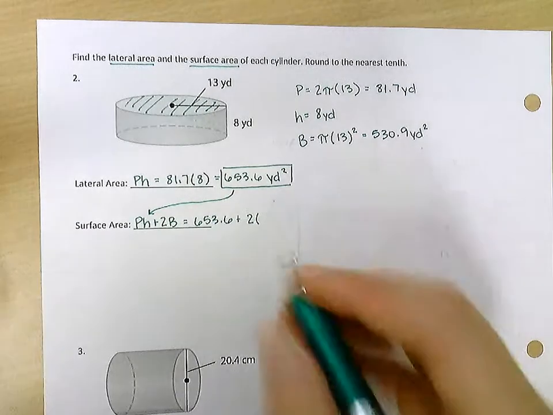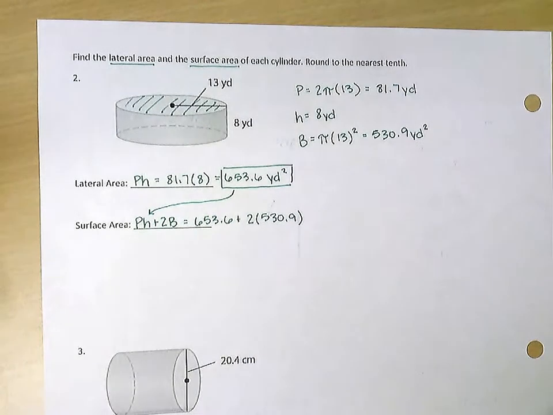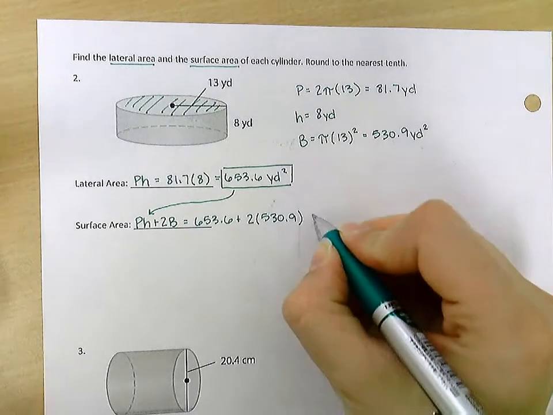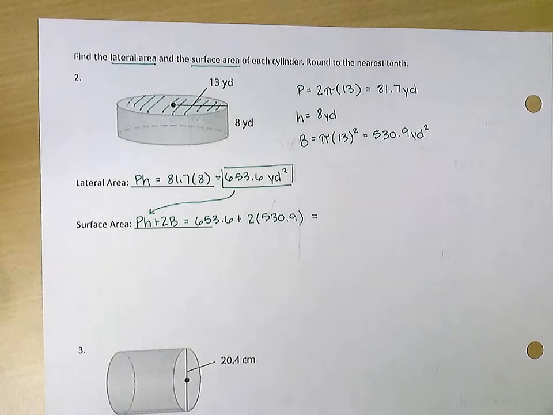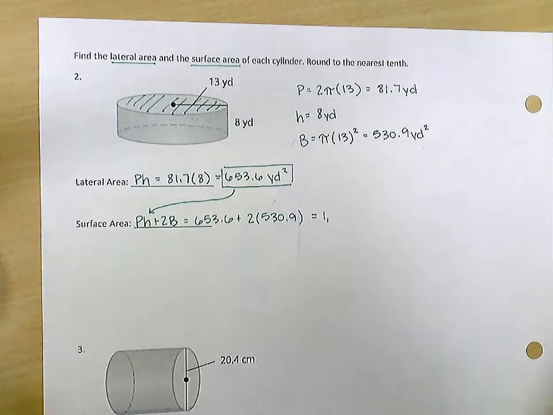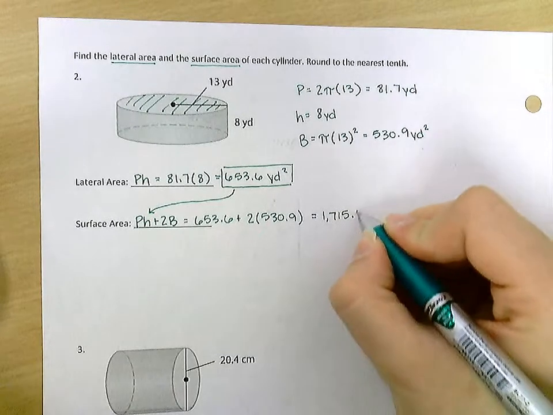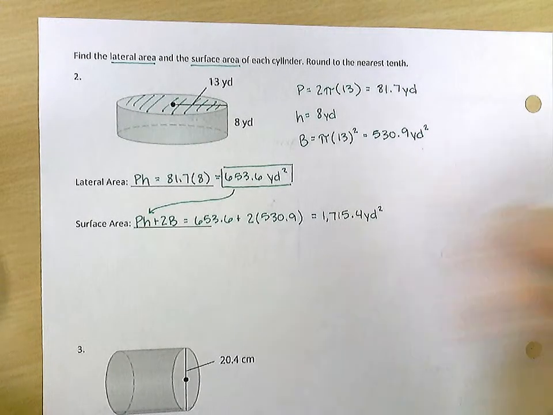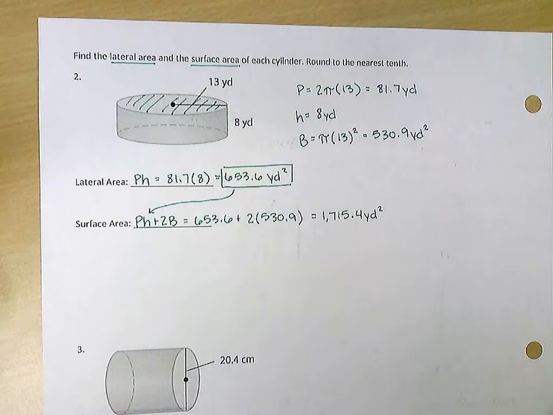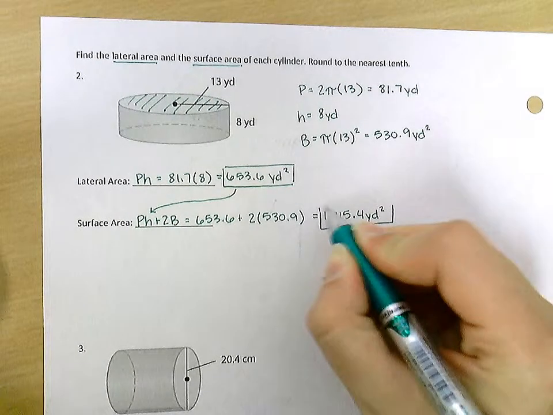Our B value is 530.9. And that will equal about 1,715.4 yards squared. So make sure you can enter that into your calculator correctly to get that answer.